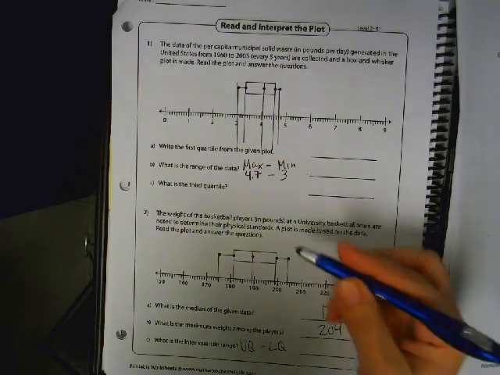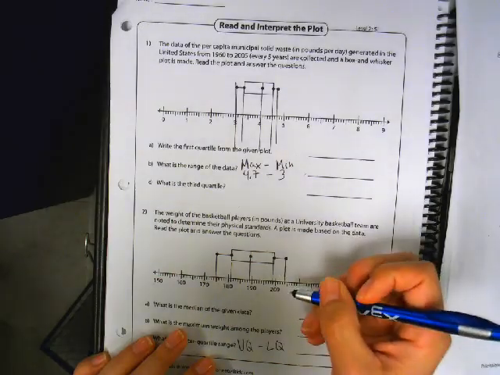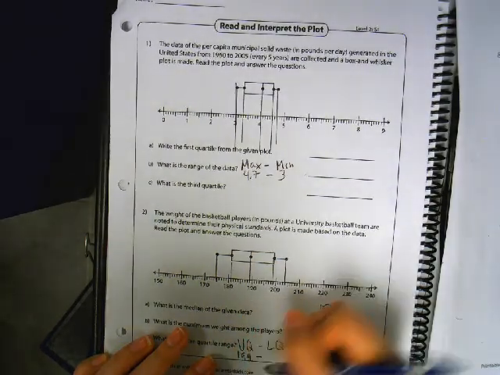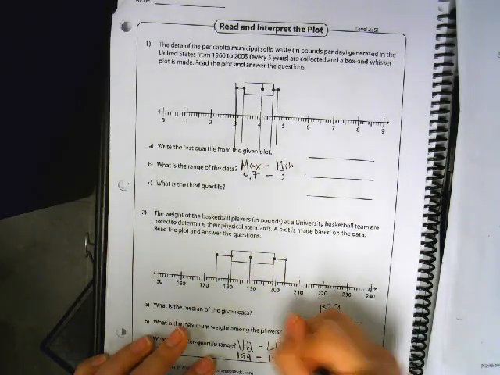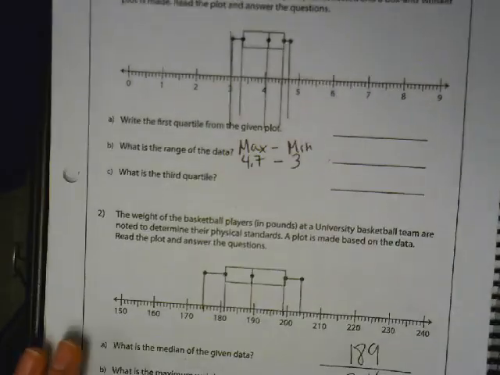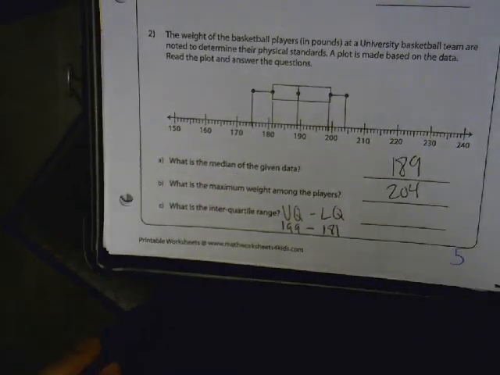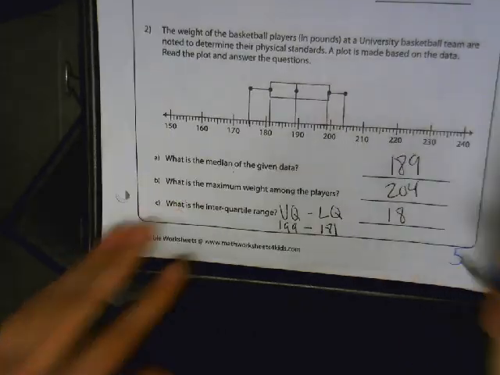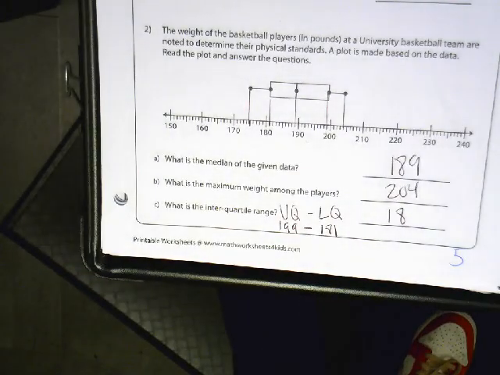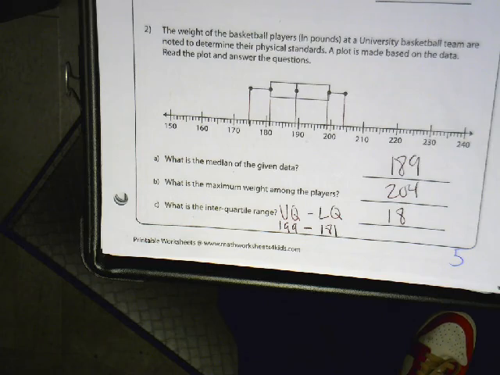What's the upper quartile? 199 minus, what's the lower quartile? 181. Yep. So what is our inner quartile range? 18, not 10. I got it wrong. I was looking at the minimum. Yeah, so you gotta be careful. If it says inner quartile range, you're just looking at the quartiles and the range between the quartiles. All right, cool.